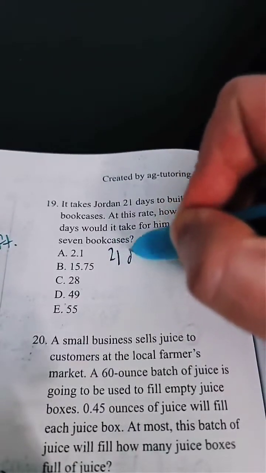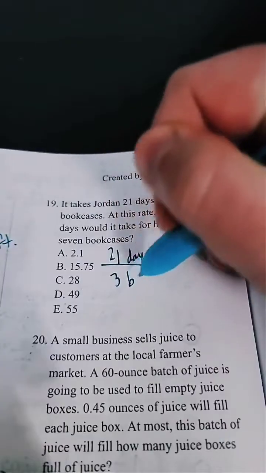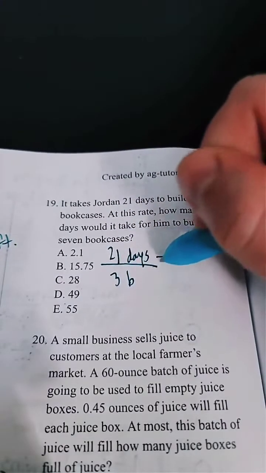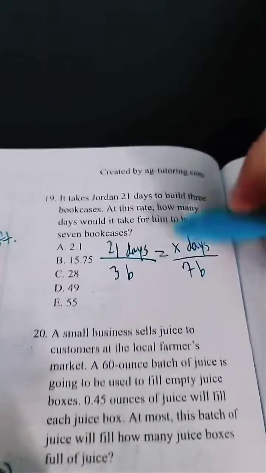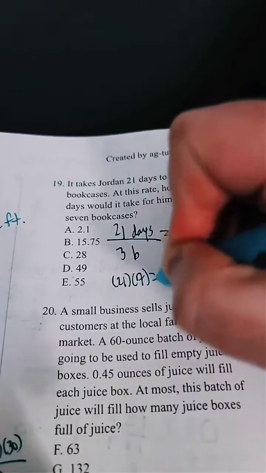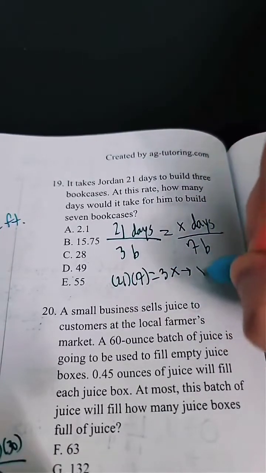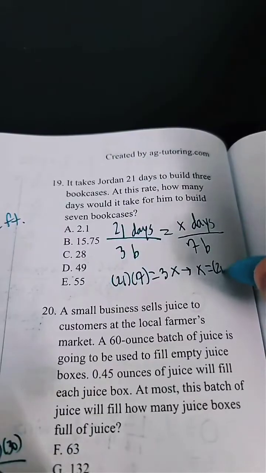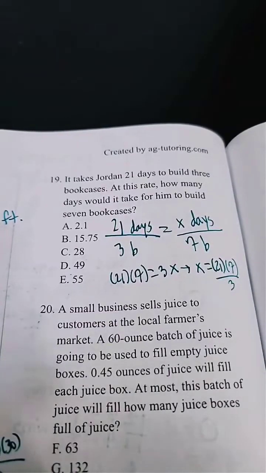So 21 days is to 3 bookcases as X days is to 7 bookcases. I'm going to cross multiply to get 21 times 7 is equal to 3 times X. Then I'm going to get X by itself by dividing by 3 on each side. And then when I do that, that's going to be 49.